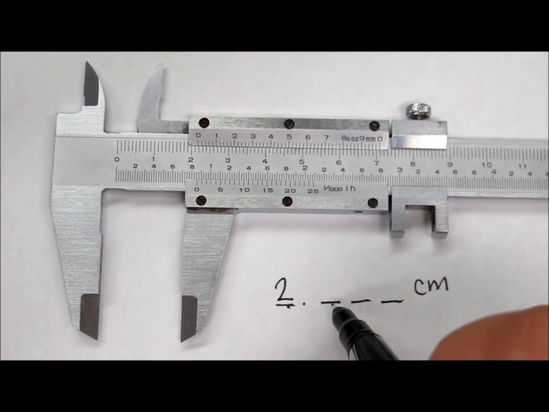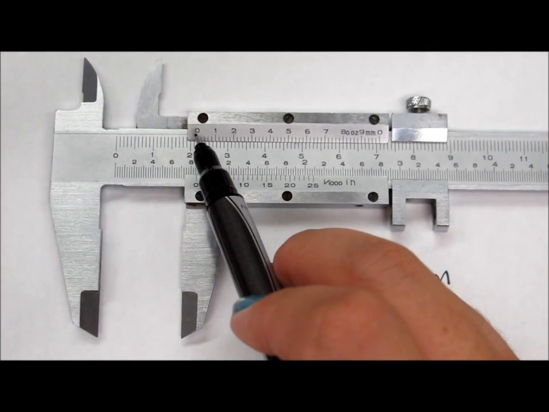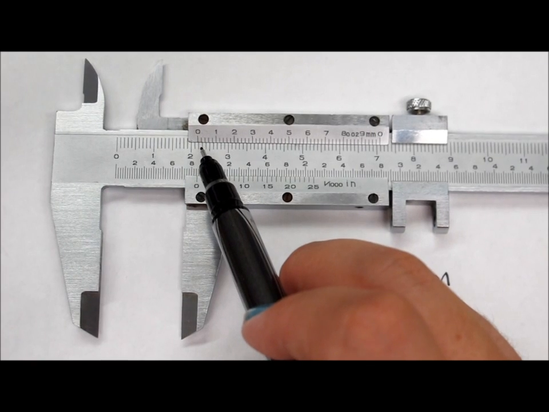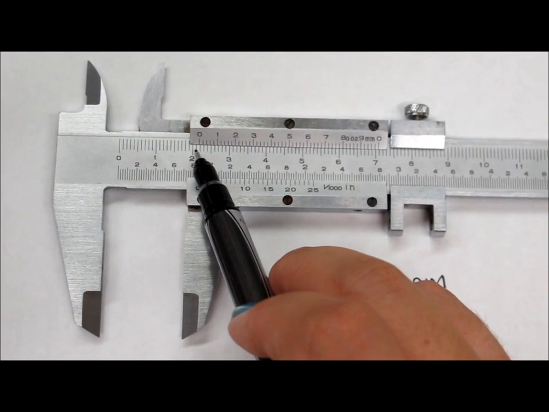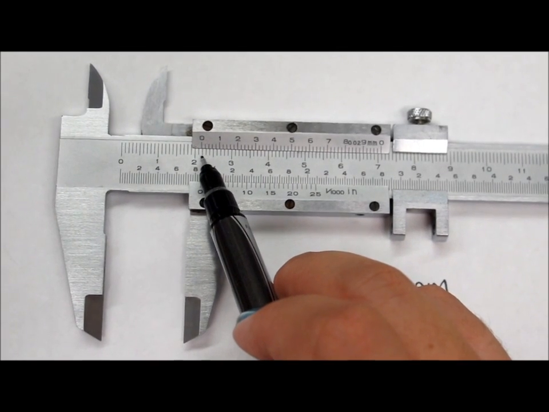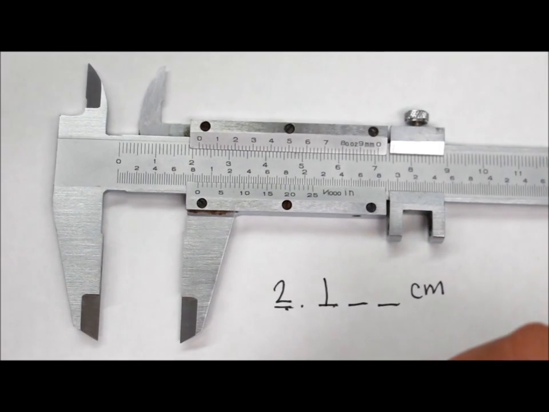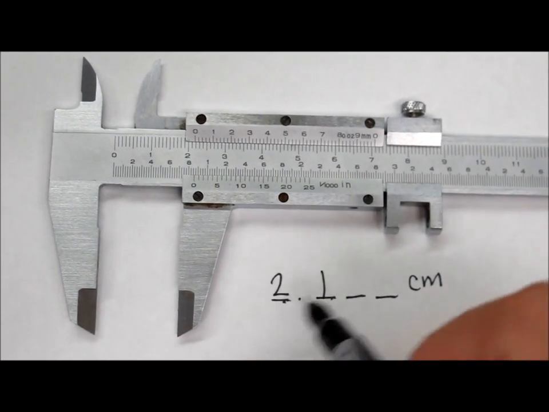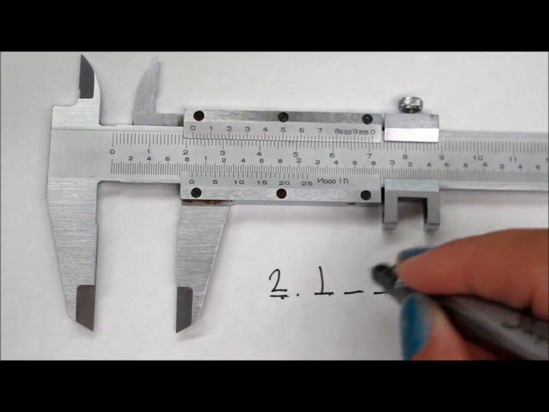For the next number, the 10th place, we look at where exactly this 0 mark on top lines up at the bottom. You can see that it lines up between the 1 here and the 2 here, and it doesn't go past the 2, so it's going to be a 1. So we already know that it's going to be 2.1 something centimeters.